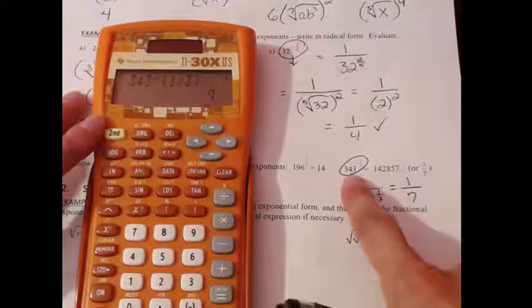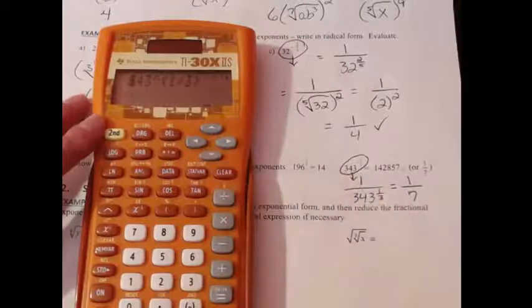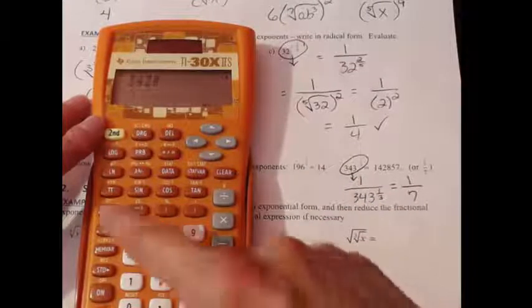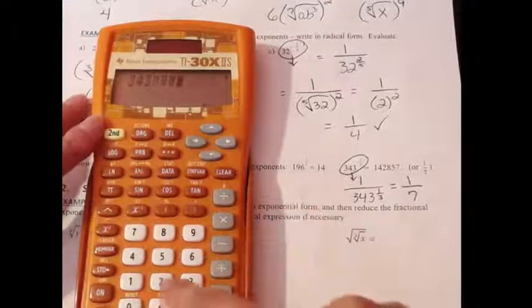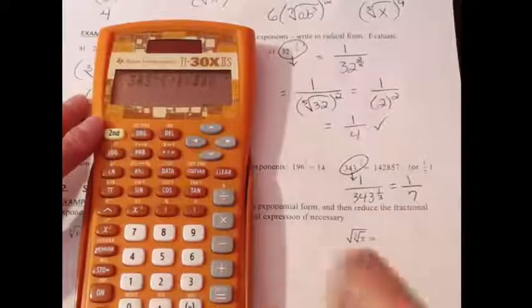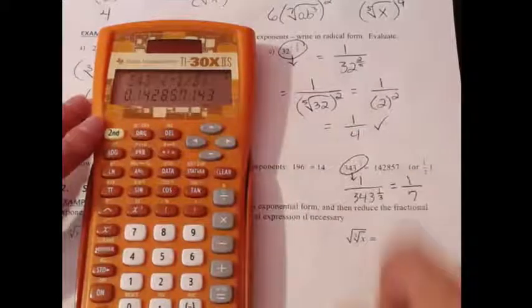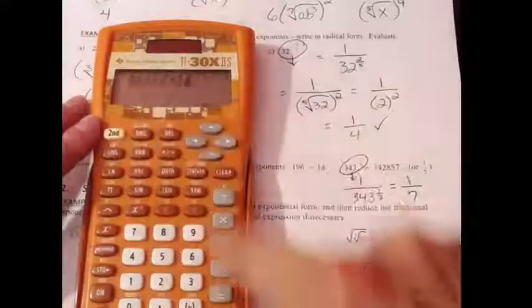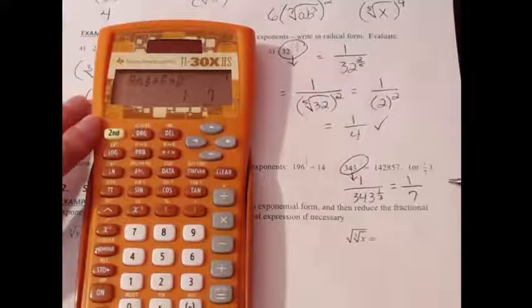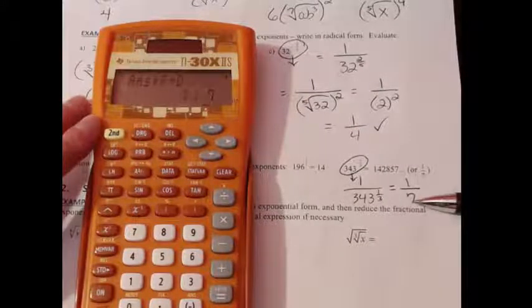Now we're just going to do this using our calculator. Let's take 343, raise it to the negative 1/3 power. We get this crazy decimal, but let's change it into a fraction and see what we get. And we also get 1 over 7.